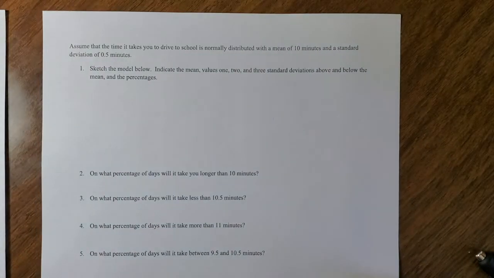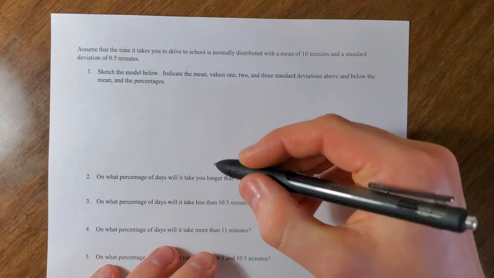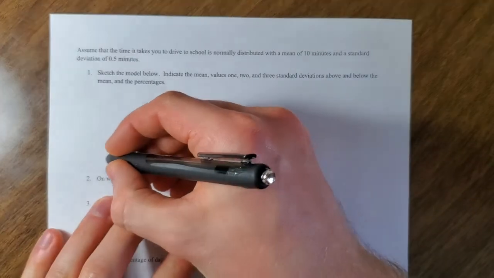Okay, let's run through one more example together. So let's say, assume the time it takes you to drive to school is normally distributed with a mean of 10 minutes and a standard deviation of 0.5 minutes. Sketch the model below and indicate the mean values and values 1, 2, and 3 standard deviations above and below the mean along with the percentages. So again, let's start off drawing our curve here.